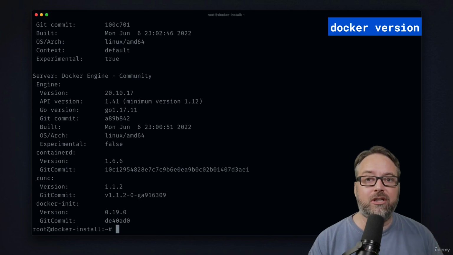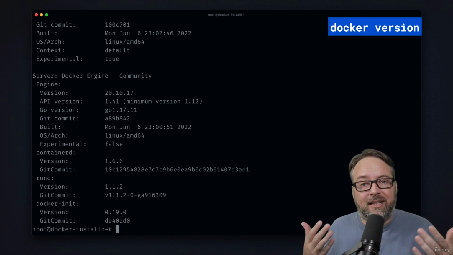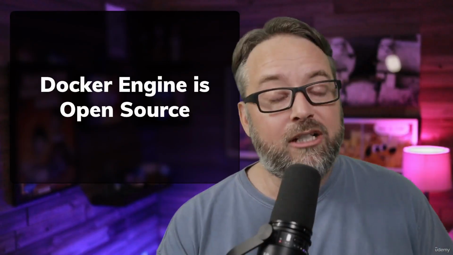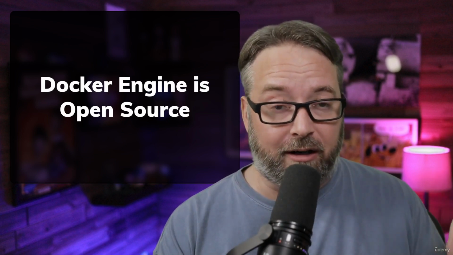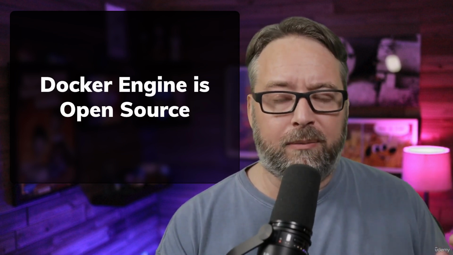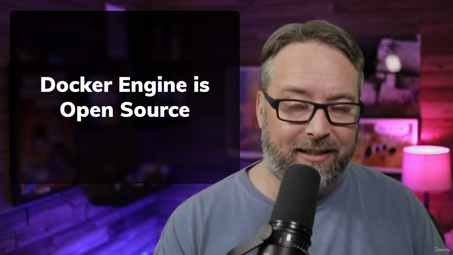When you get back that server version, it means you're able to talk to the server API on that server. If you're on the shell of the server, then it's technically talking to localhost using a socket. I just want to remind you that all that you just did there is open source. The Docker engine, the Docker command line, all of the plugins there, those are all fully open source, Apache licensed.